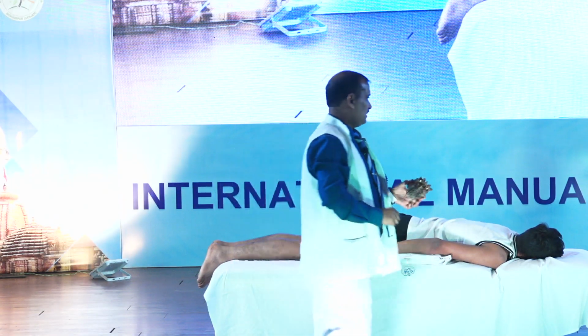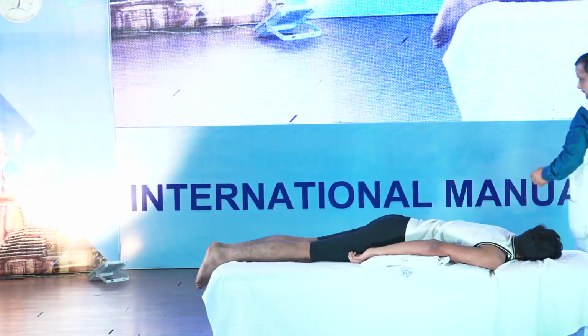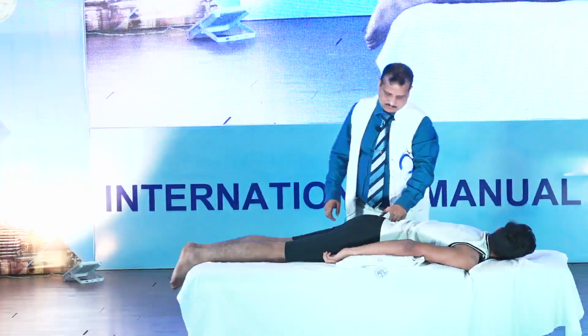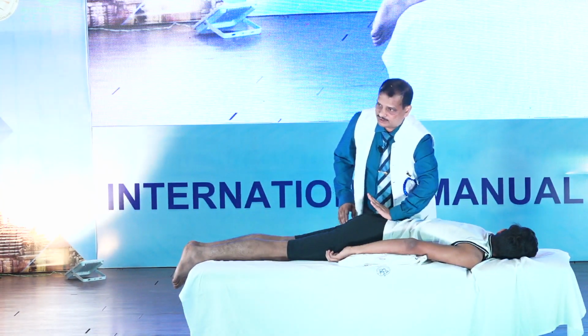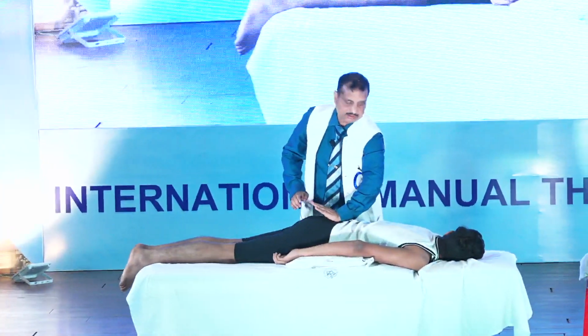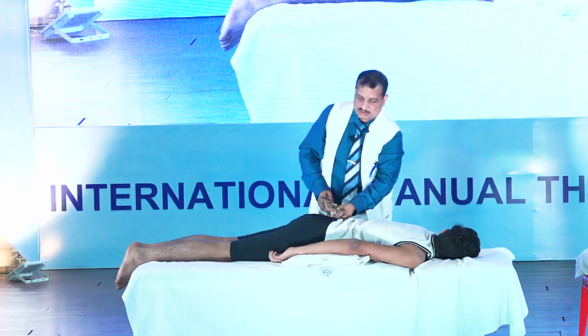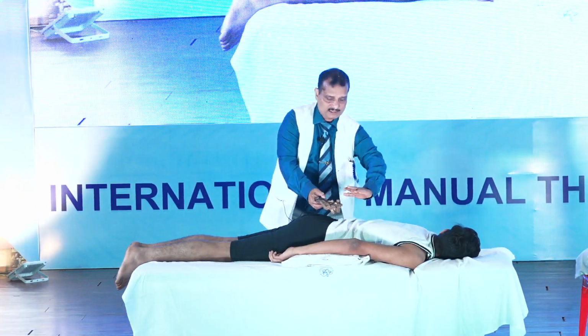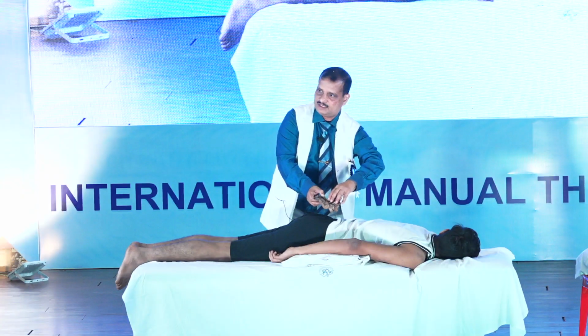Now, the subject is in prone lying position. To the base, if it is excessive nutation, apply the technique to the apex. It has gone this way, increasing the lumbosacral angulation, more stress coming and it is causing pain there.